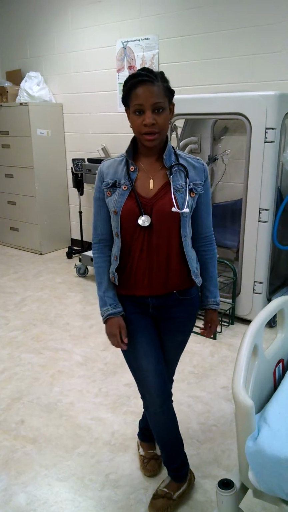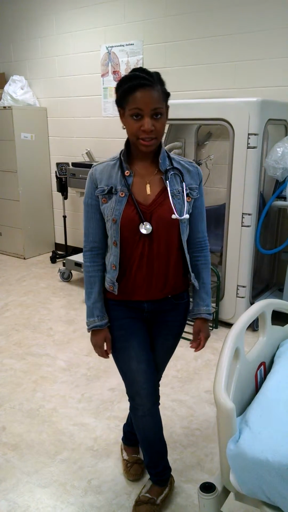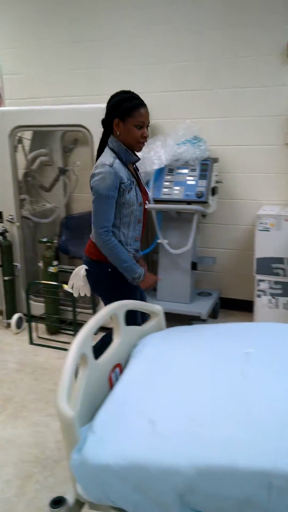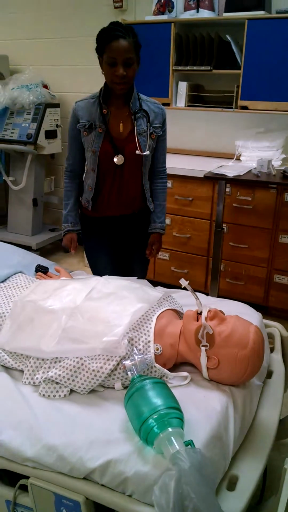Okay, so I went over the patient's chart for any significant findings, data, and history. This patient has rhonchi. We know this through assessment and auscultation. So today, as indicated, I'm going to be performing suction via the oral airway with an open suction catheter system. And the patient has already been intubated.